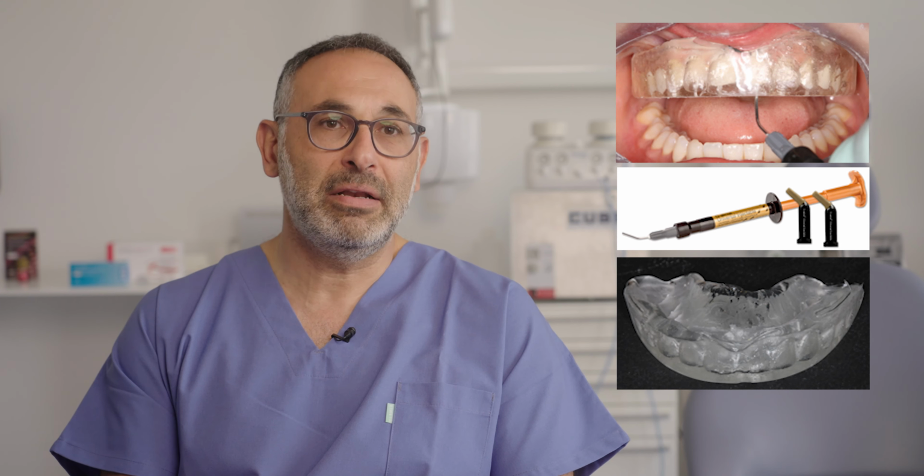What product to use to do a mock-up? It depends on your support. If you are using a transparent vacuum tray, then you can use any flowable composite. It is preferable that it's a highly filled composite, like for instance Genial Universal Injectable, or any other material filled above 65% by weight of fillers, so the light cure can penetrate through the vacuum tray.